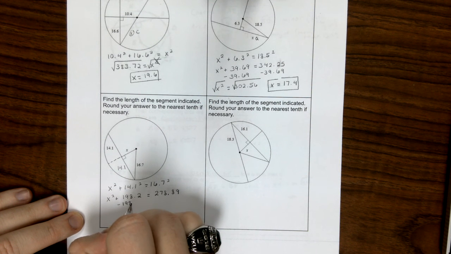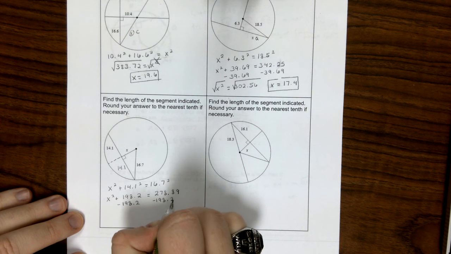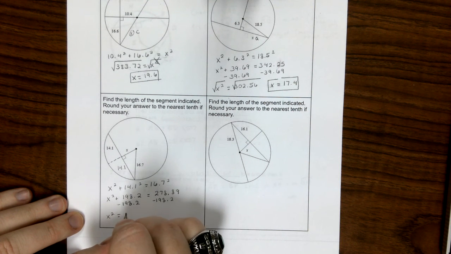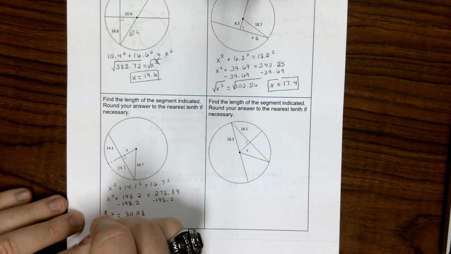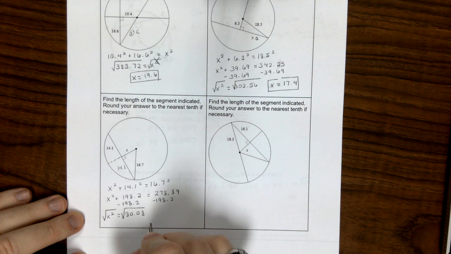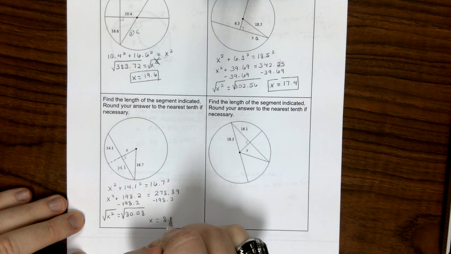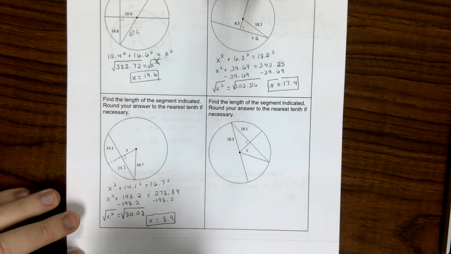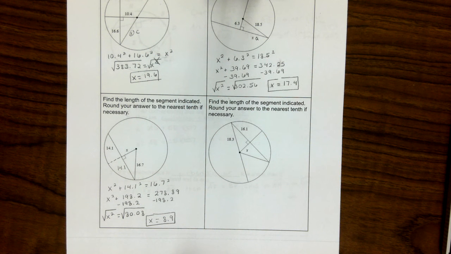Subtract these two. And then x squared equals, we get 80.08. Take the square root, and then x will end up being 8.9 when you type that in the calculator. Right, last one.